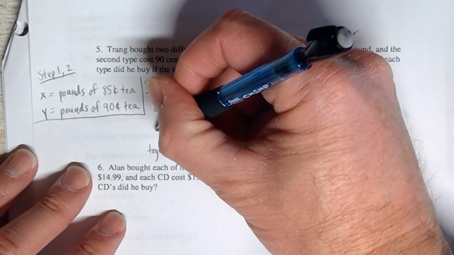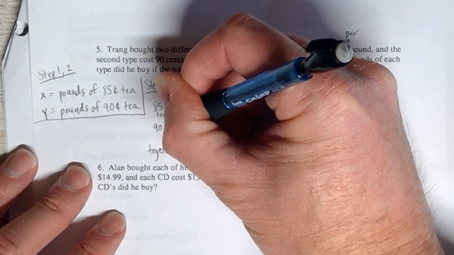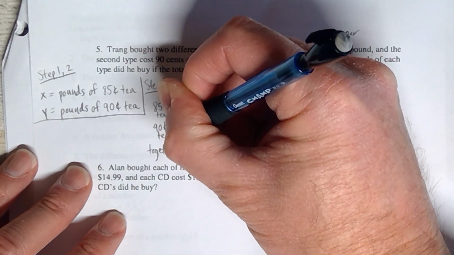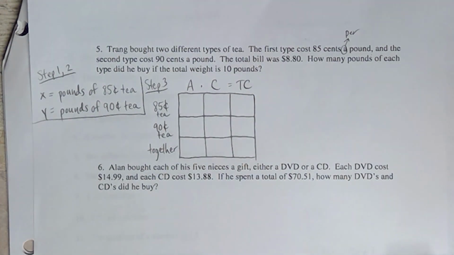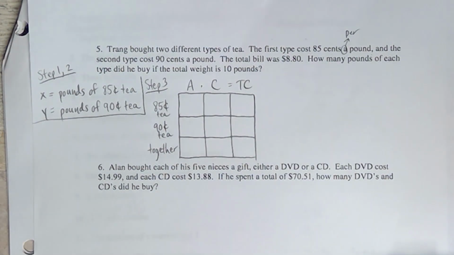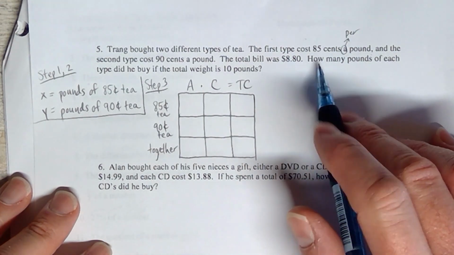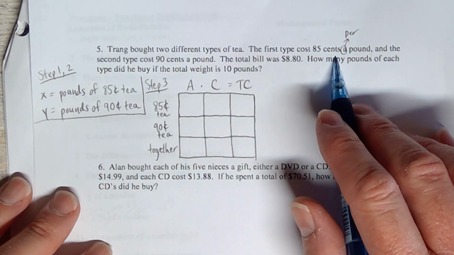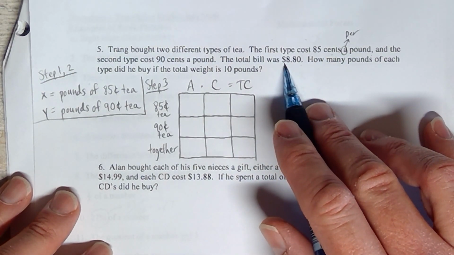It's the 85-cent tea and the 90-cent tea, and so that's why I put those in the first two rows. It's the two things that you're either mixing, or in the case of a problem like this, you're buying them together. All right. Before we go any further, though, we need to make a decision here, because notice in this problem that some of the money discussed in this problem is in cents, but then right here there's a dollar sign.